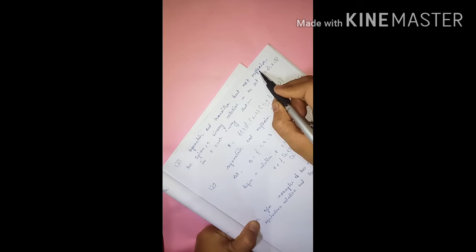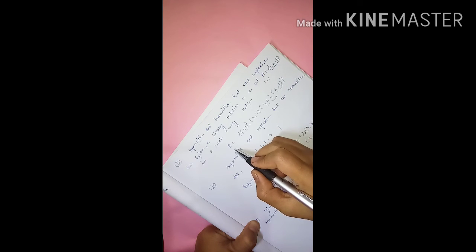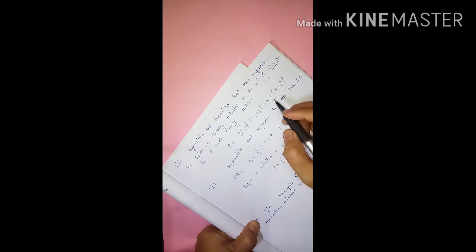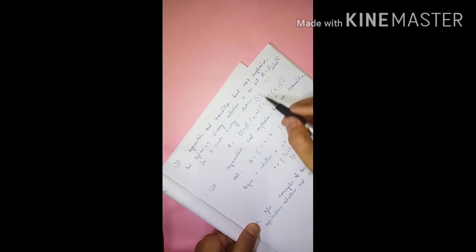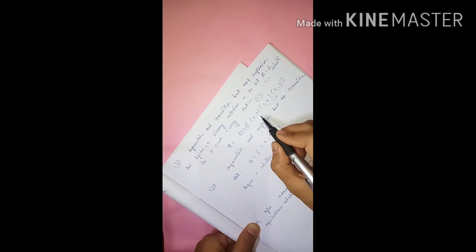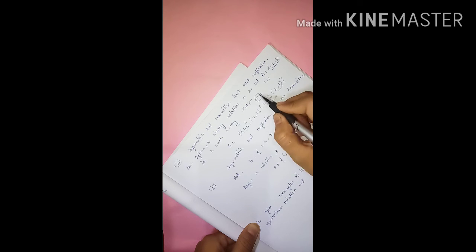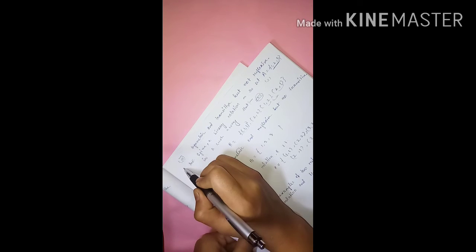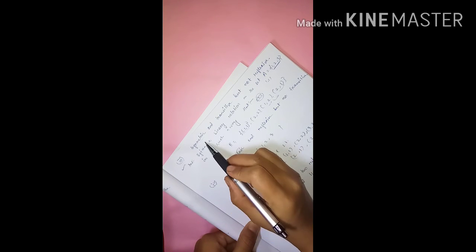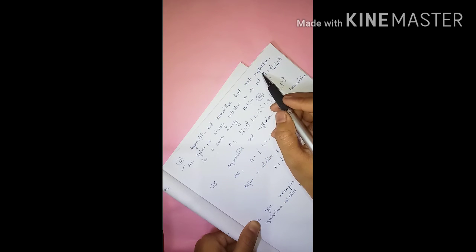This is not reflexive because we have elements 1, 2, 3 in the set A, but in the relation we have only (1, 1), (2, 2), but there is no (3, 3). For reflexivity, the elements should satisfy the definition of reflexive relation for all the elements in the set, but we are not given the (3, 3) element in this relation, so this is not reflexive. Therefore, it is an example of symmetric and transitive relation but not reflexive.